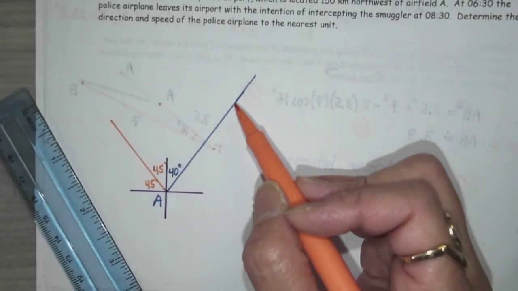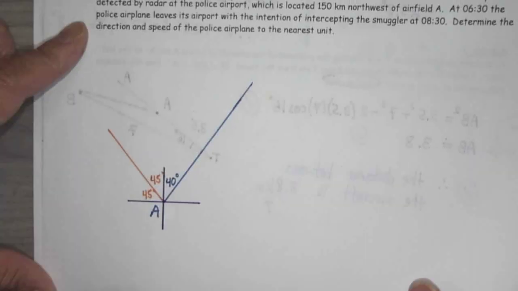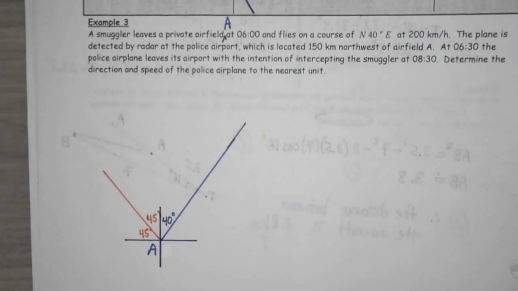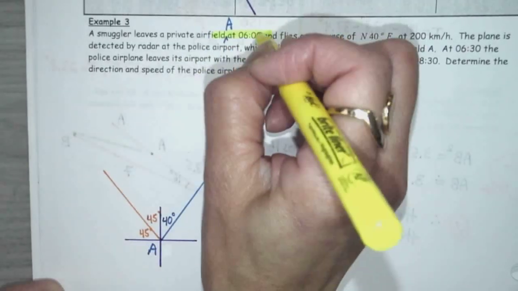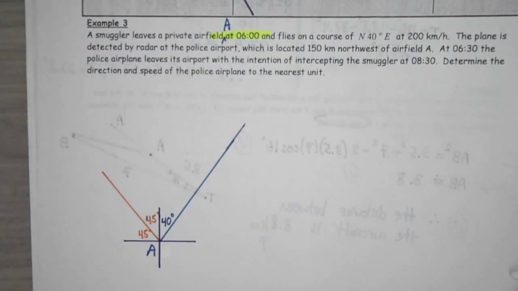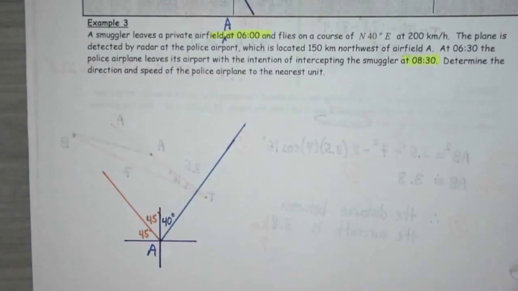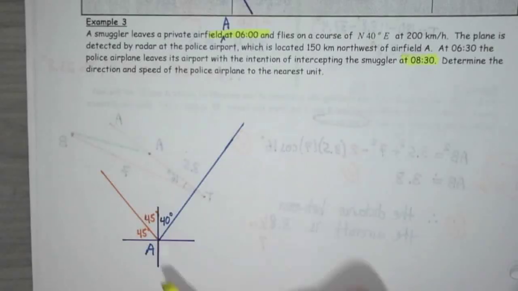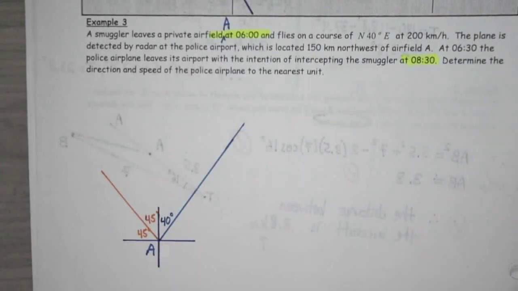Now, I don't know the distance that they're traveling here, but I do know that the smuggler, so now let's highlight. The smuggler leaves the airfield at A, airfield A at 6 o'clock. We're being intercepted at 8:30. How far has the smuggler traveled? I need the distance here. I need the distance for this.